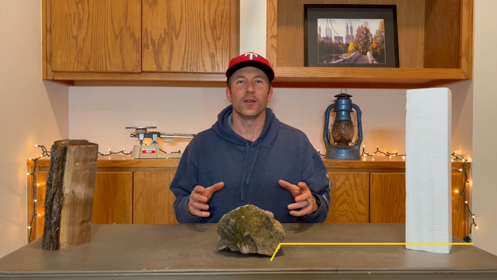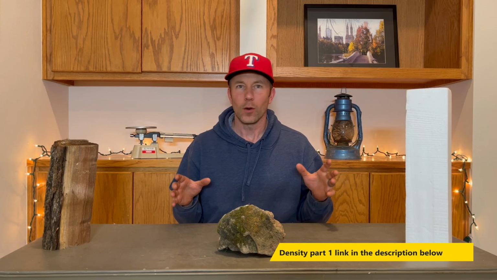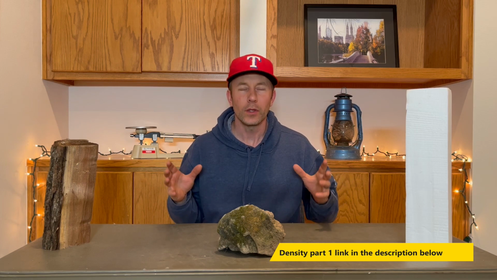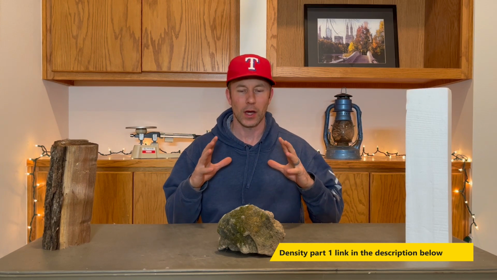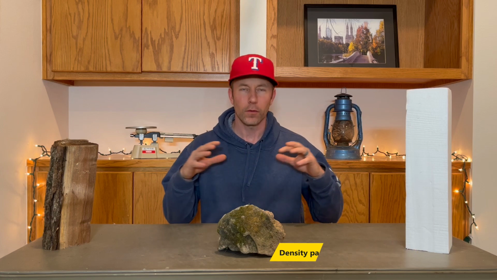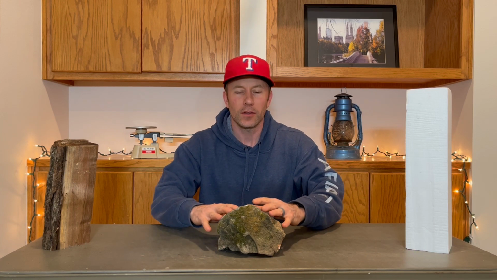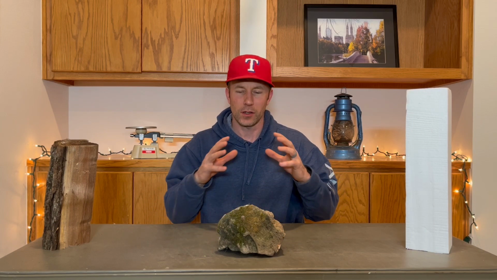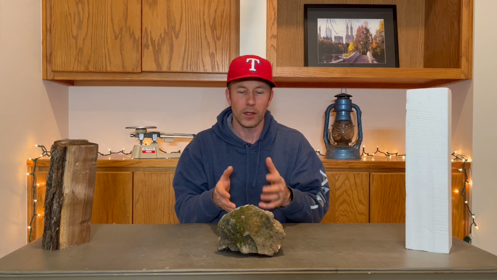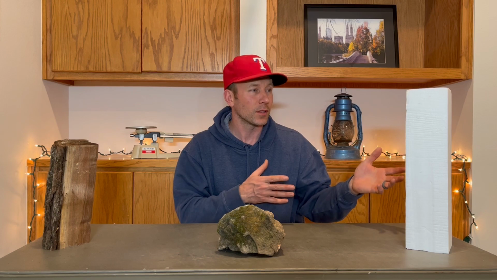In our last video, we learned the basic idea about what density is. We learned that density has to do with how close together or far apart the particles in something are. Objects like this rock have particles that are closer together, making them more dense. Objects like this styrofoam have particles that are spread far apart with lots of space between them, making them less dense.